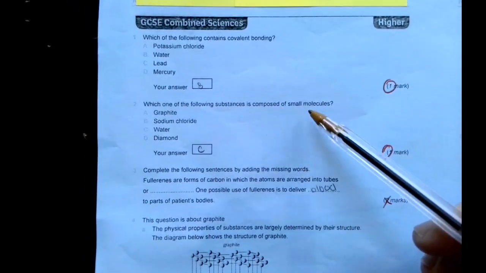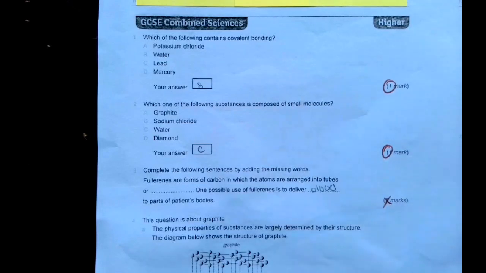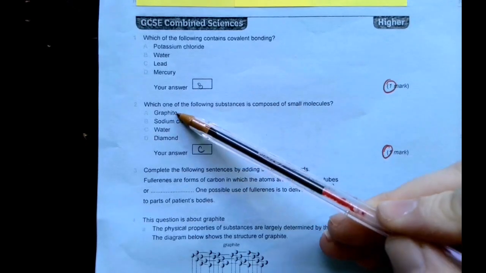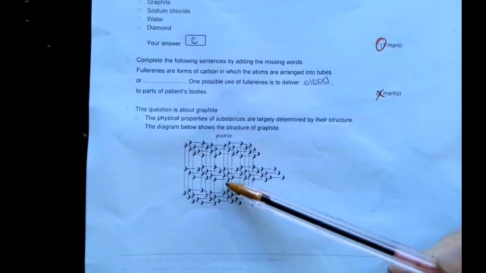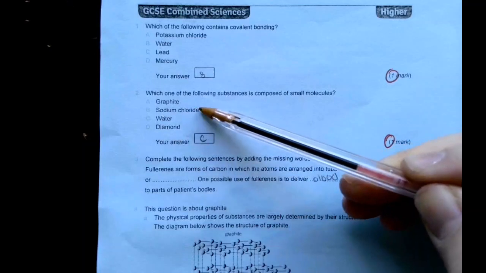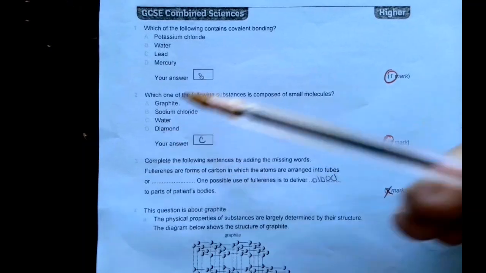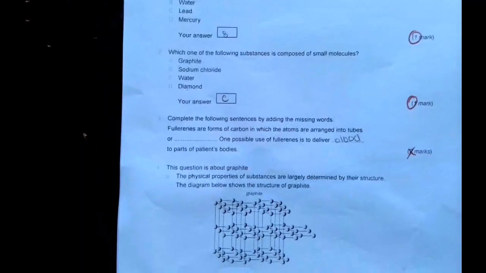Which one of the following is composed of small molecules? That'll be the one that's covalently bonded. So graphite, although it's covalently bonded, is a giant structure, shown down here. That's obviously not a molecule. Sodium chloride, again, ionic. Diamond, giant covalent, so it has to be water.